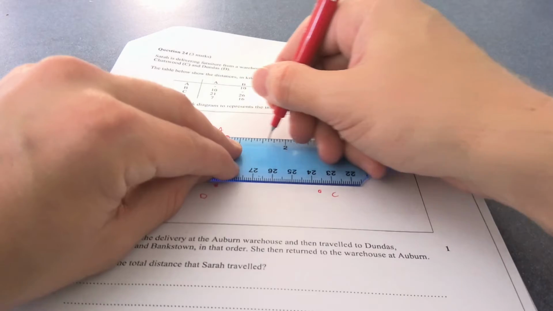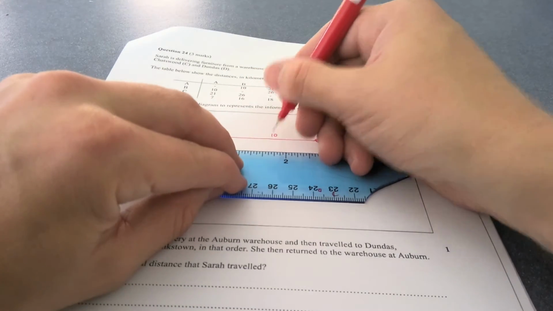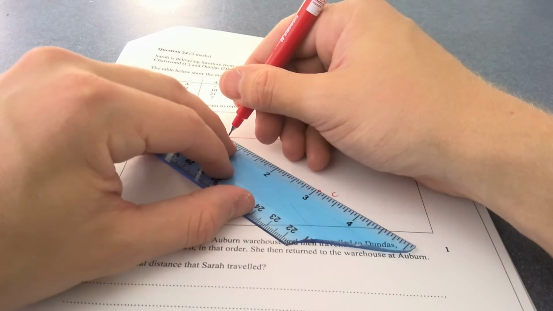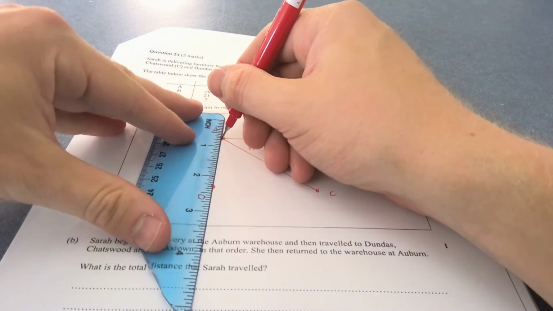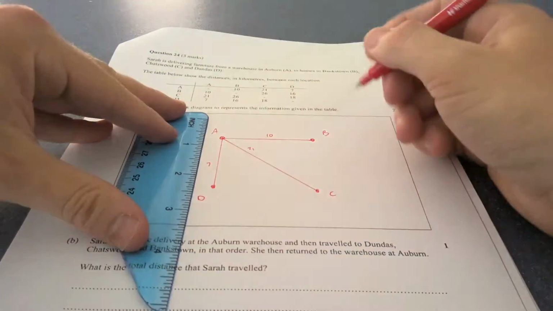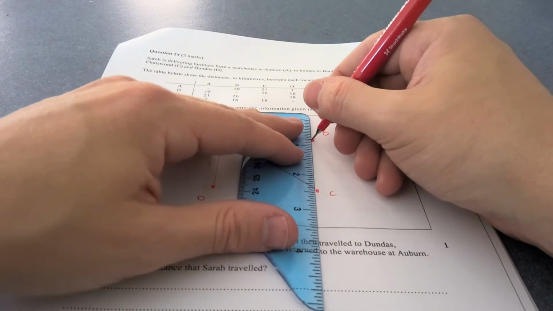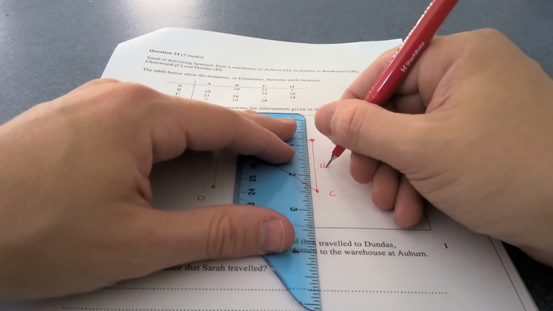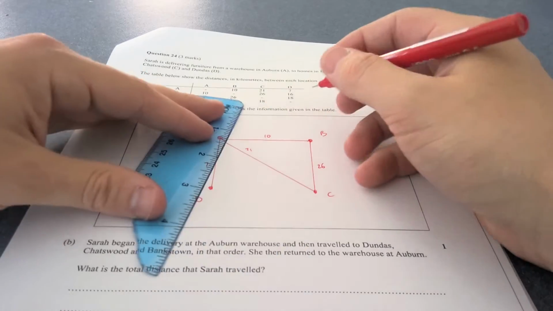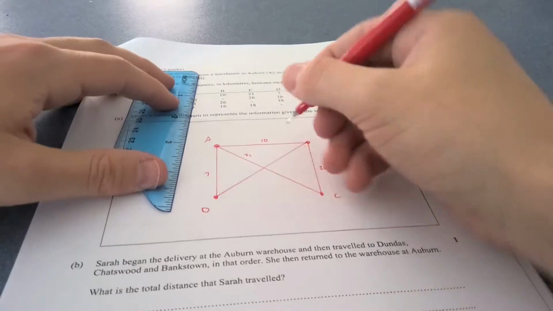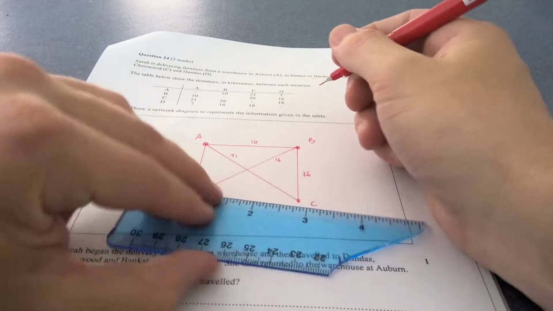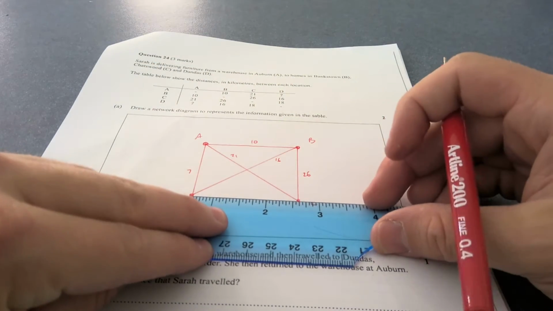So A to B is 10. A to C is 21, and then A to D is 7, B to C is 26, and B to D is 16, and then C to D is 18.